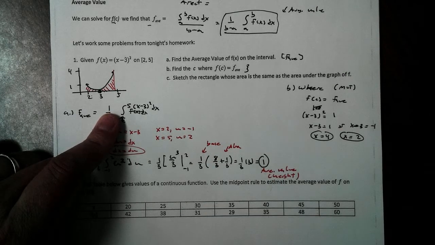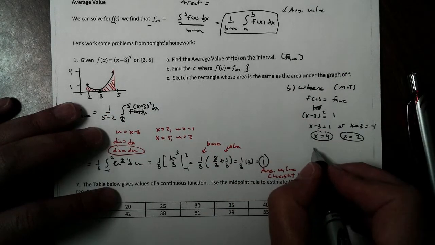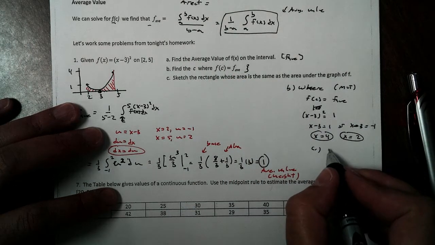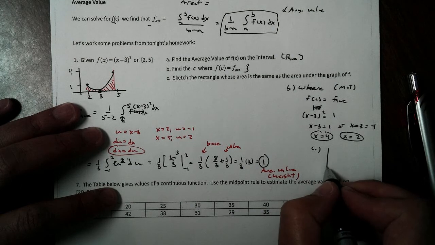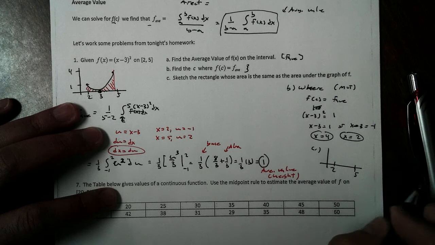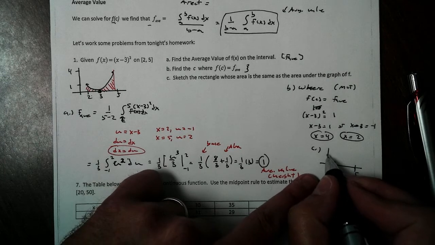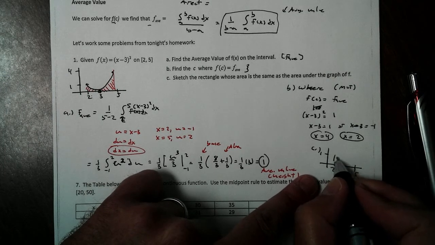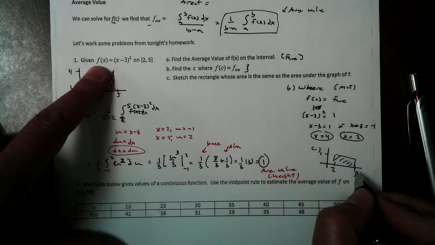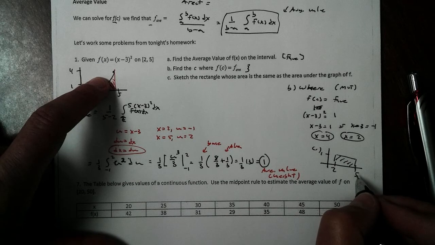And then the last part is part C. Part C says draw a rectangle whose area is the same. So if I were to draw a rectangle from 2 to 5, it would have a height of 1. So this rectangle right here would have the same area as this graph right here.